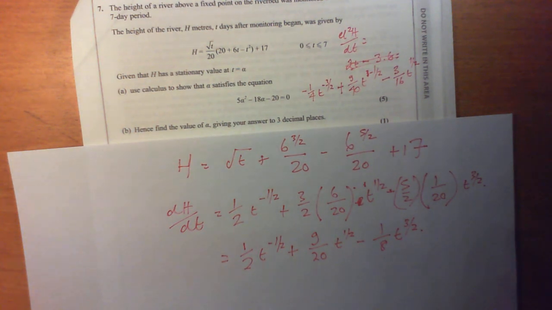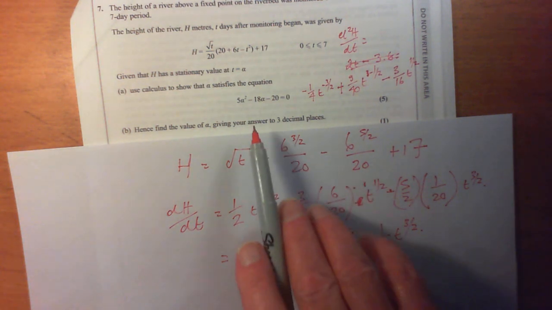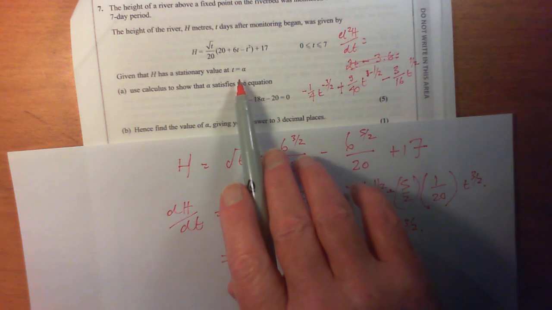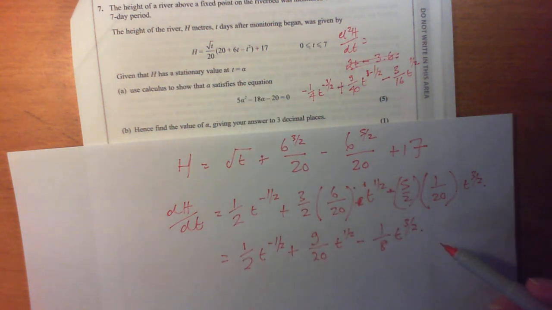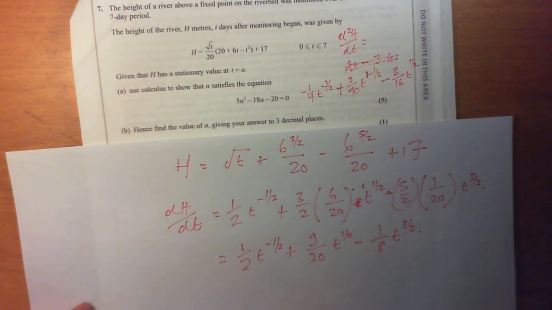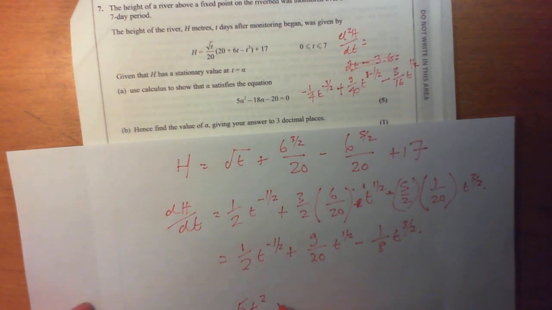One little thing, I mean, there's a lot of little things I could say here, but this is dh over dt. It is not dy by dx, which some people do write down. So you can then set that equal to 0, stationary value at here. So you set that equal to 0 and work out what the expression is. You end up with a nice quadratic equation. I'll write that down for you. I'll need to say something about this later on actually, so I'll write that down.